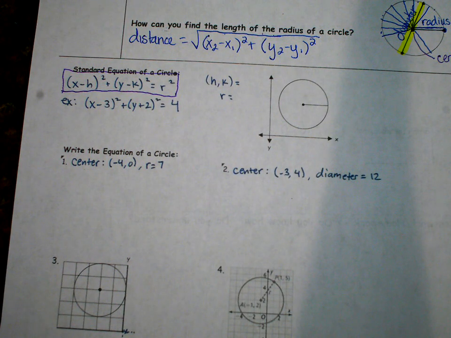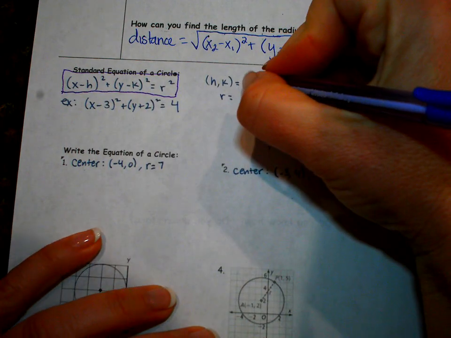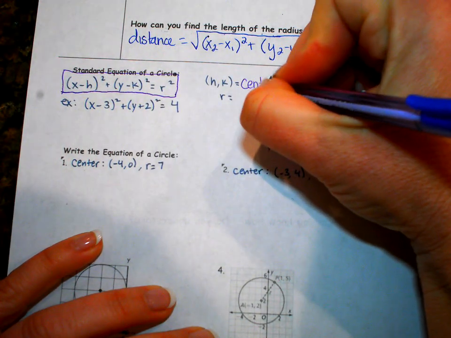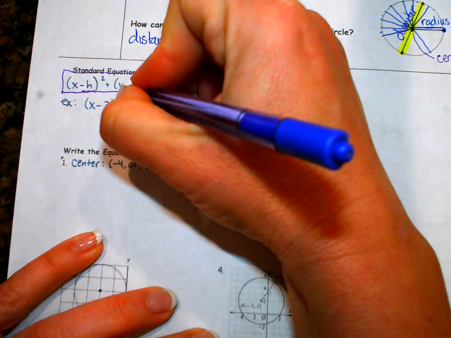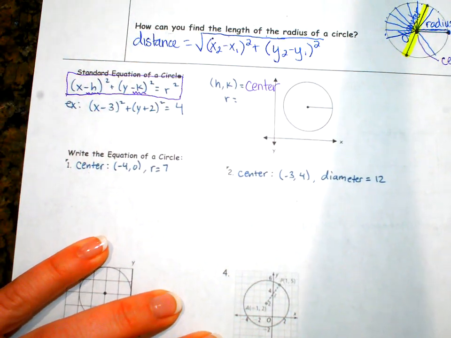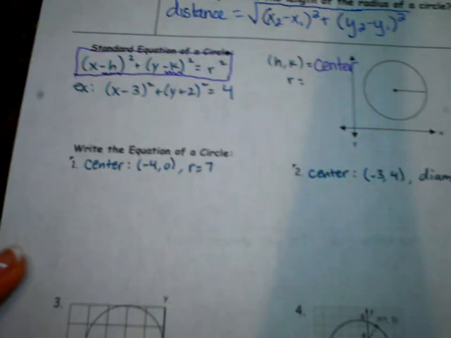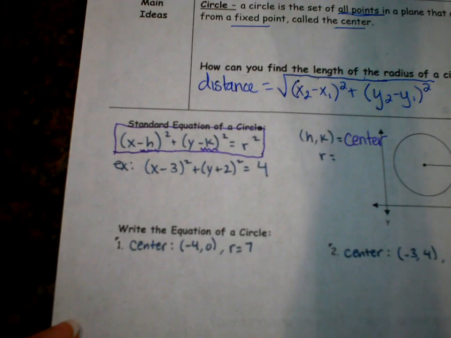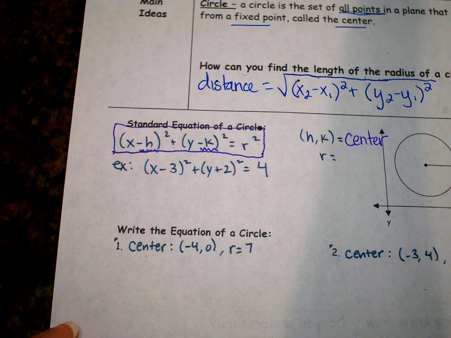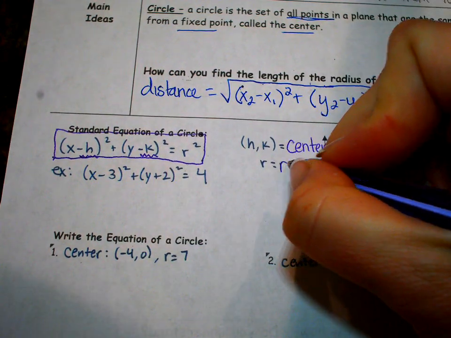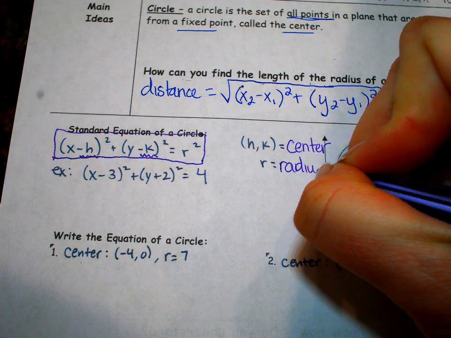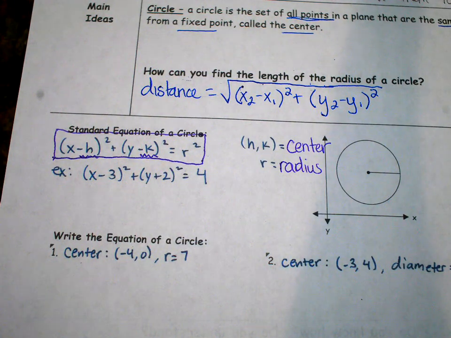So now we've got it in a circle, because h and k are the numbers that are the center of my circle, h and k, right? Then my r stands for the radius of my circle, right? Okay, so that's good.